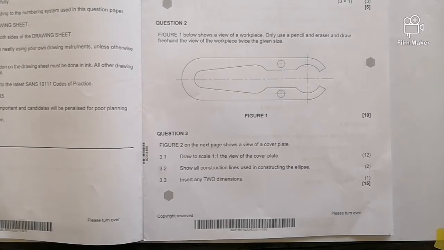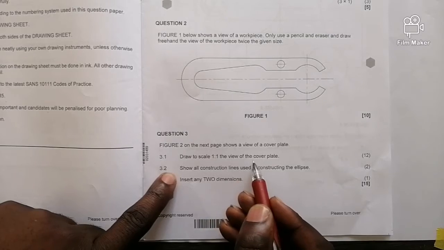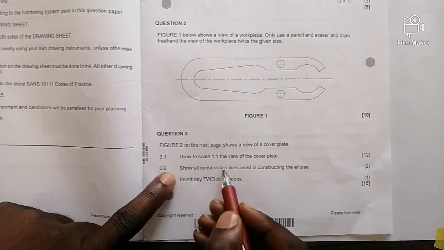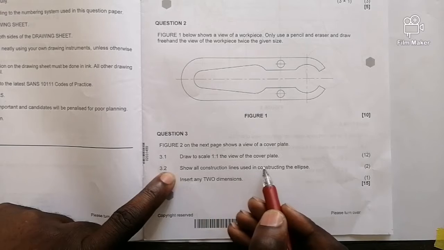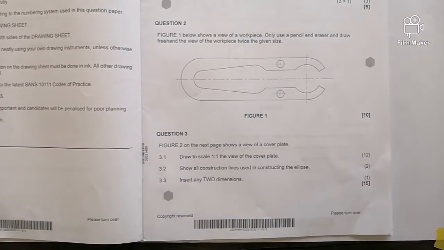Figure 2 on the next page shows a view of a cover plate. So we are given a cover plate. Draw to a scale of 1:1 the view of the cover plate, 12 marks. Show all the construction lines used to construct the ellipse, 2 marks. Insert any 2 dimensions. You understand? So that is how you are going to get these 15 marks.